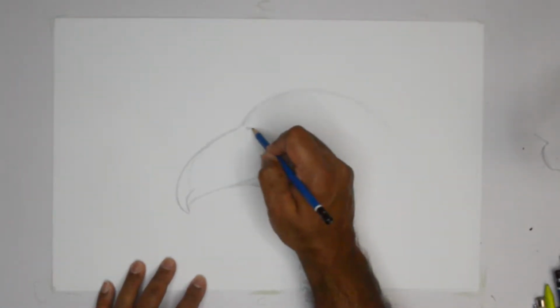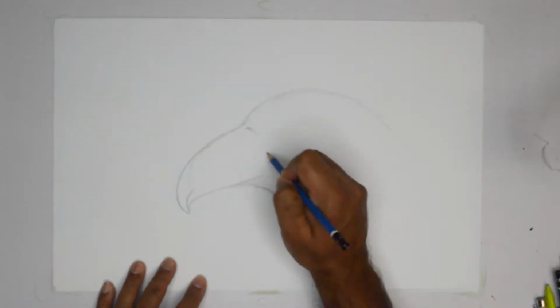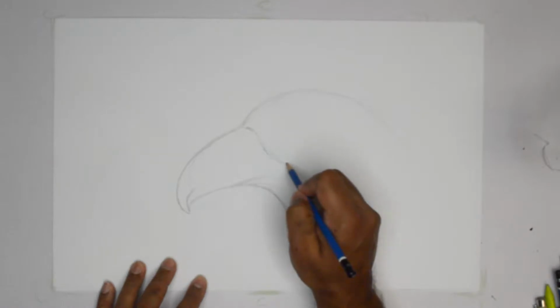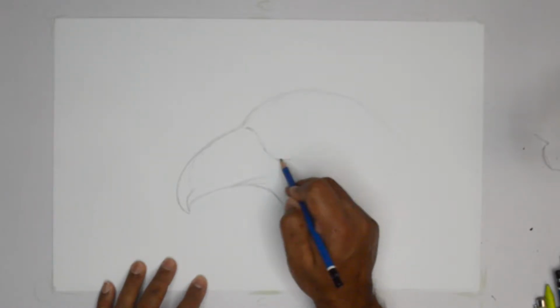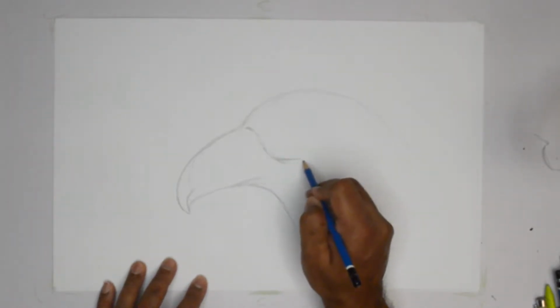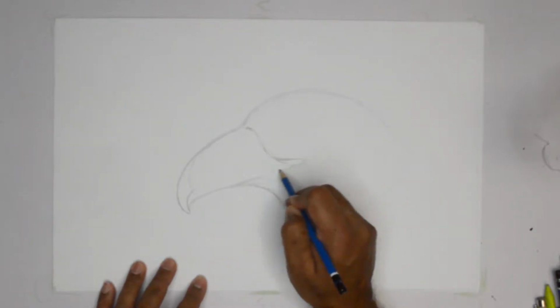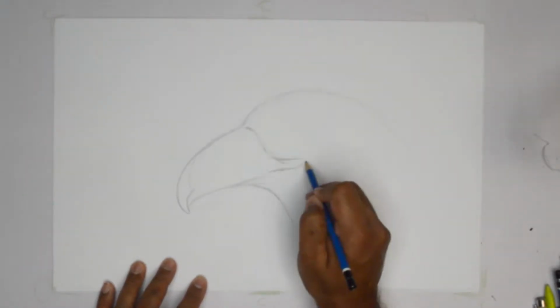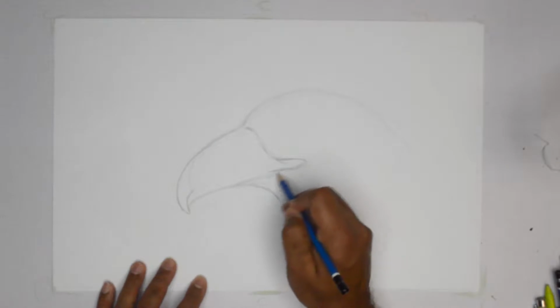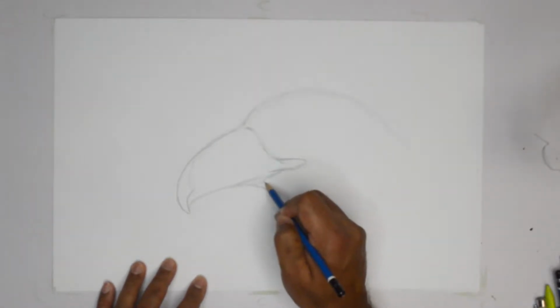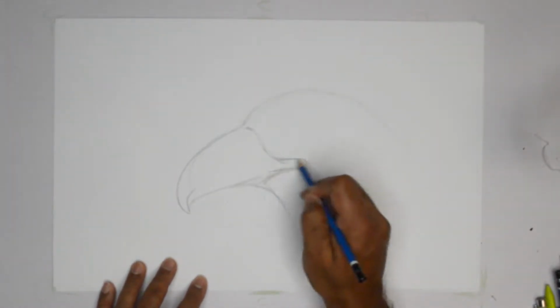And then right around here we have to throw in a curvature like that, come all the way back there, pretty much back there, do that, and come back into the beak right there.